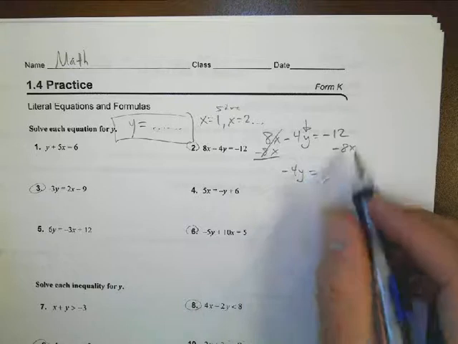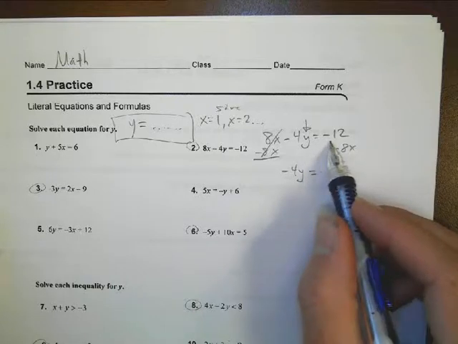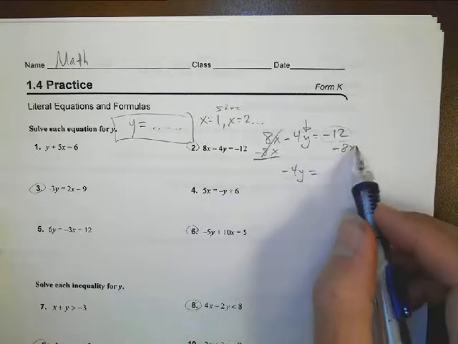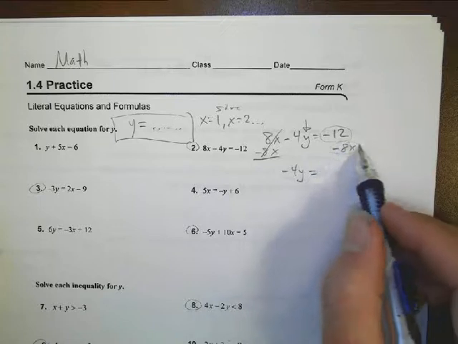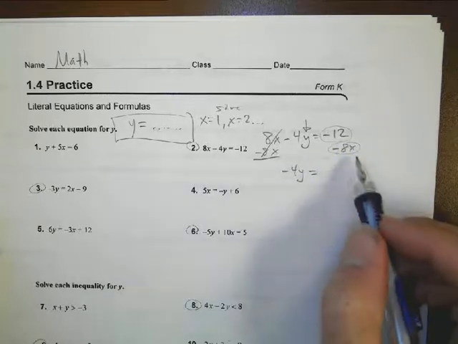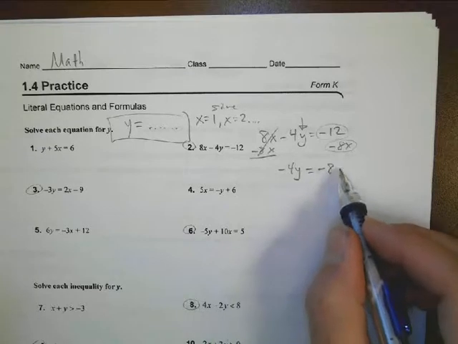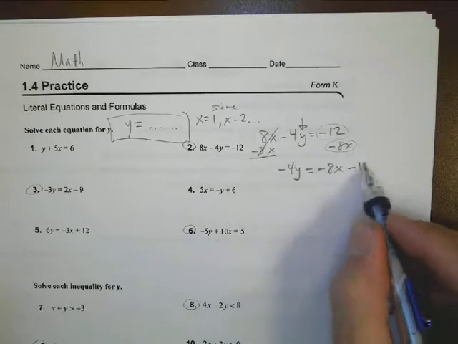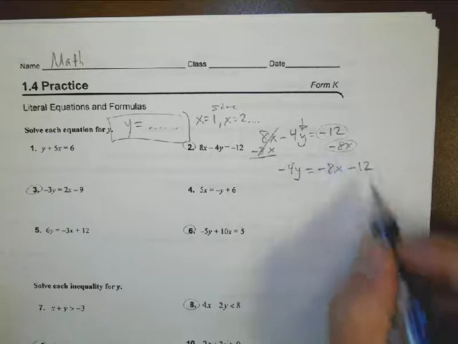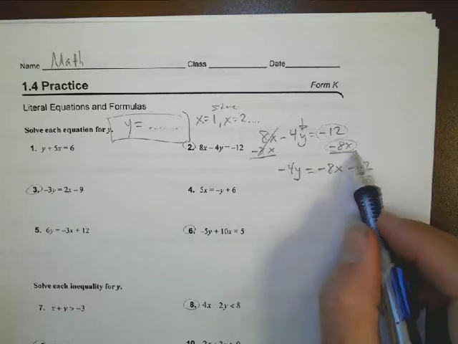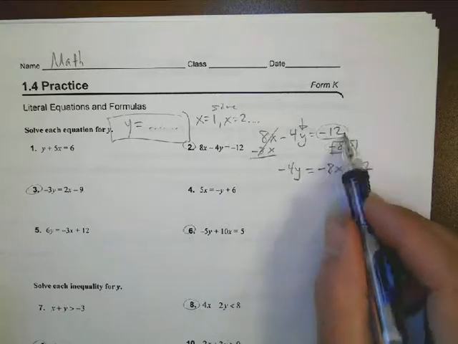Over here though, these are different, right? I have a whole number, negative 12, and I have this one with a variable, negative 8x. I can't combine those. Those are not like terms, so I end up having to keep them separate. I have negative 8x minus 12. So don't start subtracting because these are different. I have an x variable and I have no variable here, so these are different things.